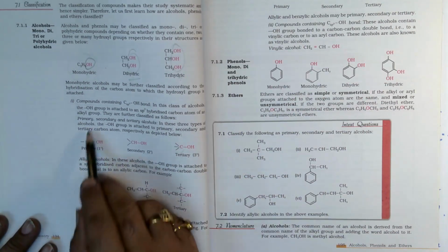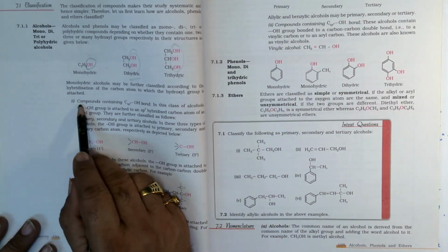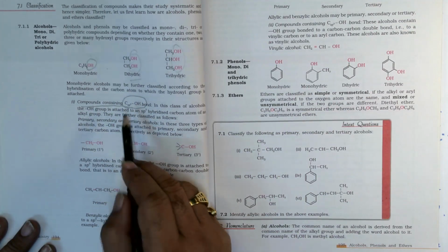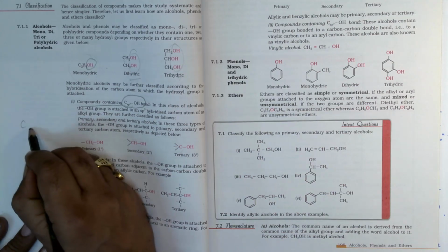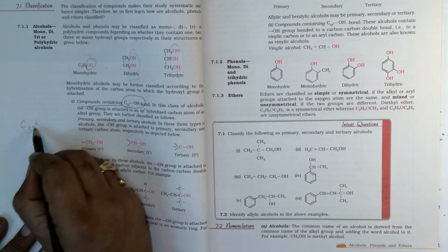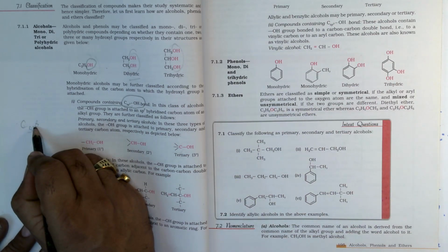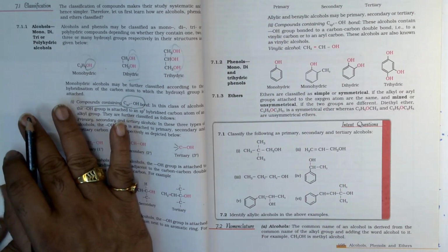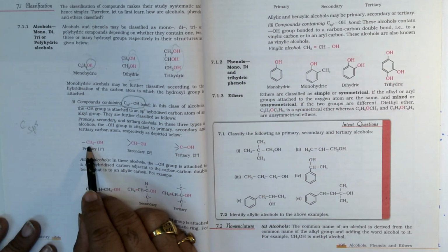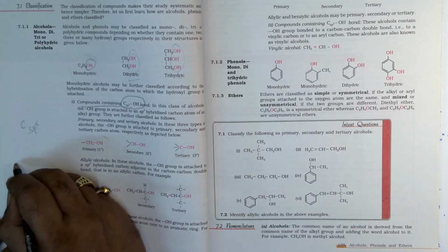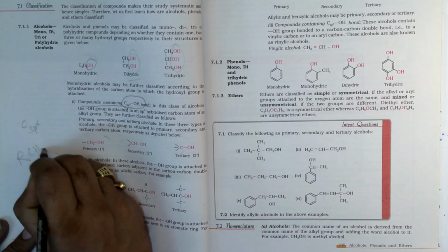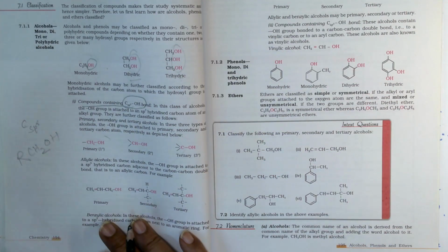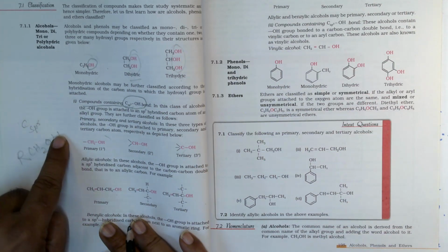Now we have another classification, compounds containing a Csp3-OH bond. What do you mean by this? Csp3 means this carbon is sp3 hybridized. It means it has only saturated carbon atoms. So in that case, this is the general representation of primary alcohols, RCH2OH, where R can start from hydrogen itself. If it is hydrogen, this is methanol.